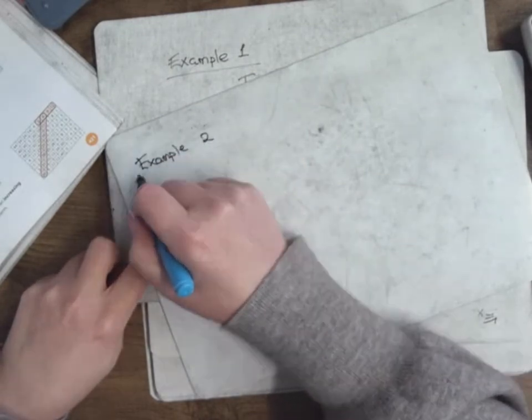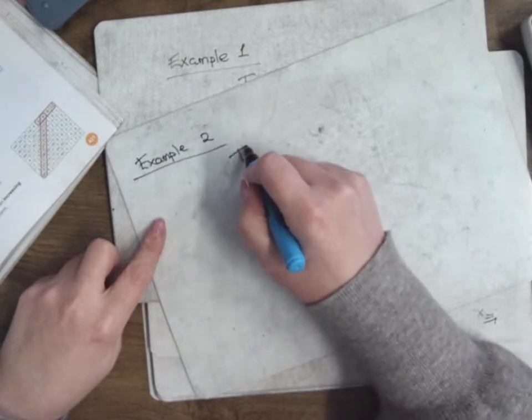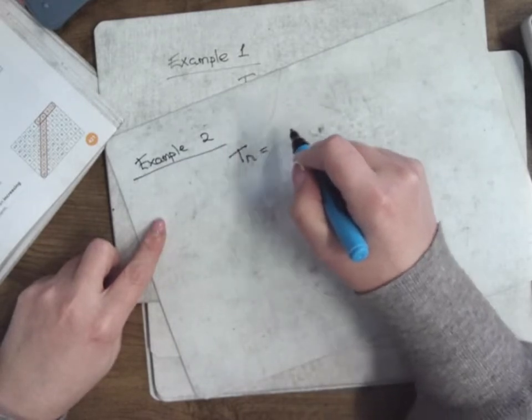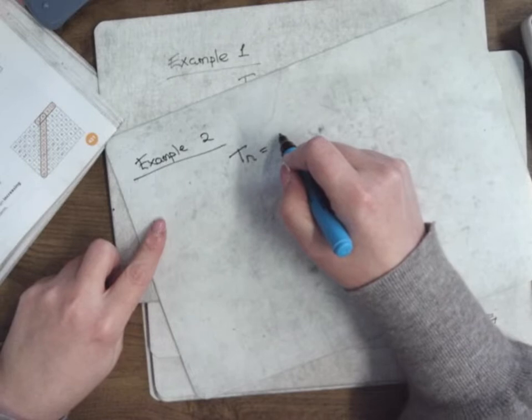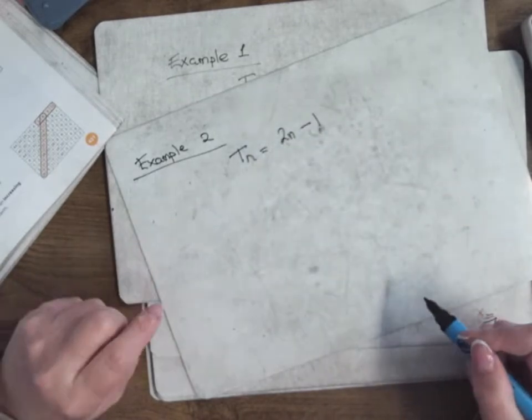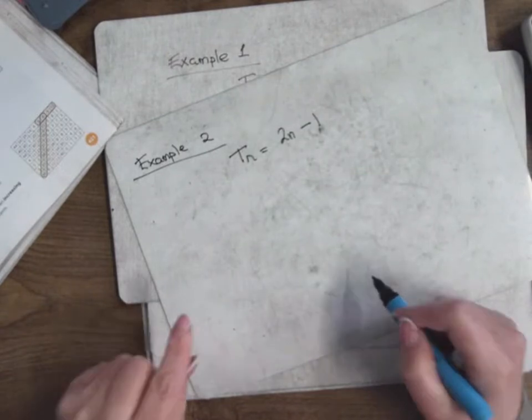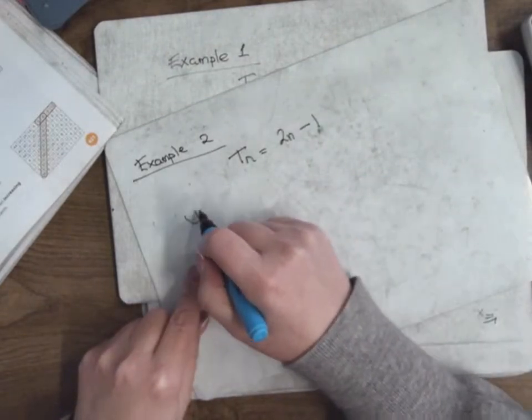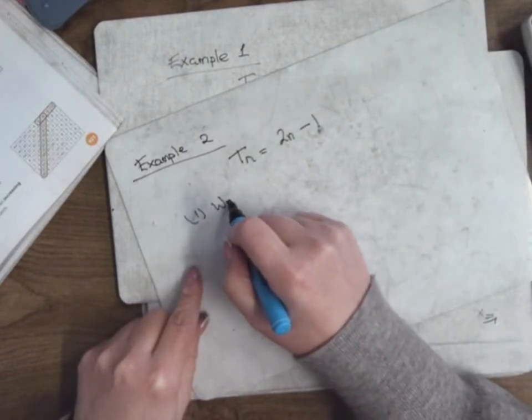So example 2 is going to tell me Tn is equal to 2n minus 1. Okay, so that's the rule. And the question is, write out the first 4 terms.